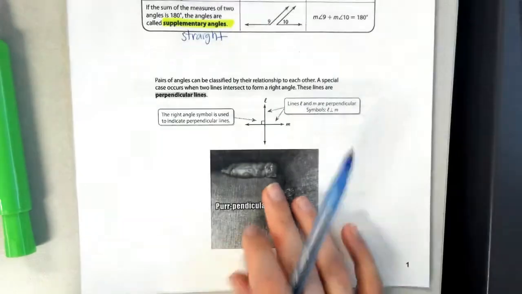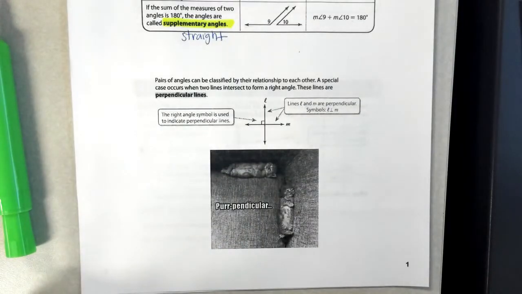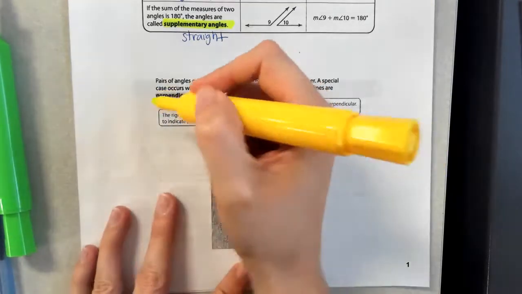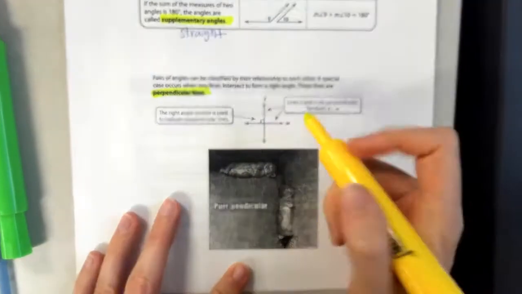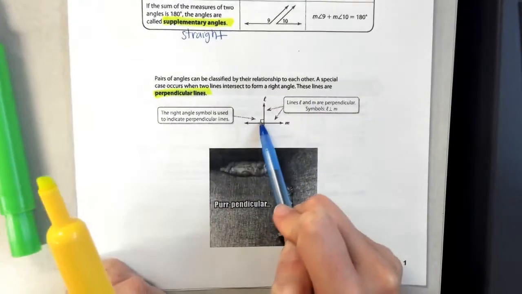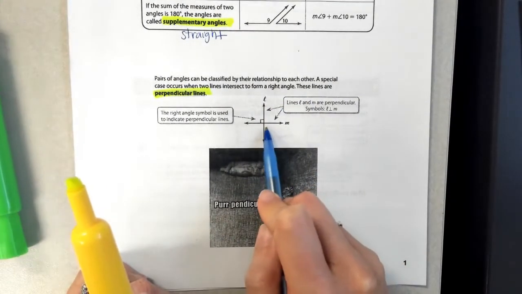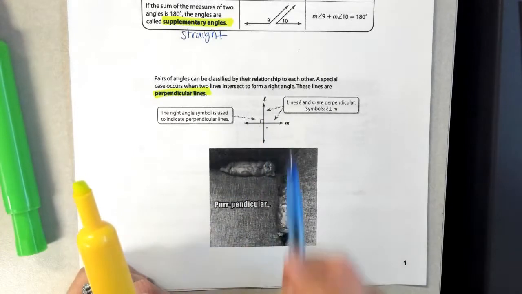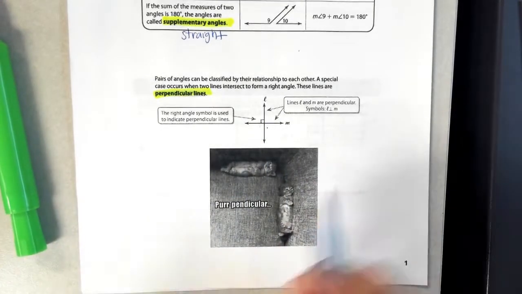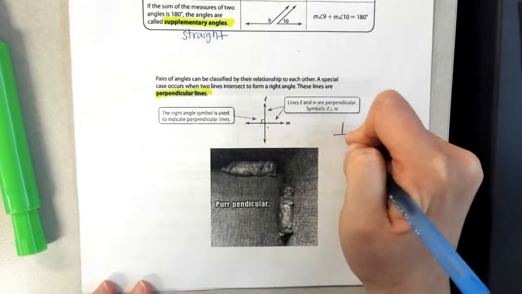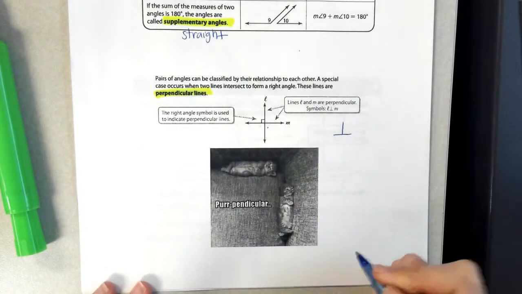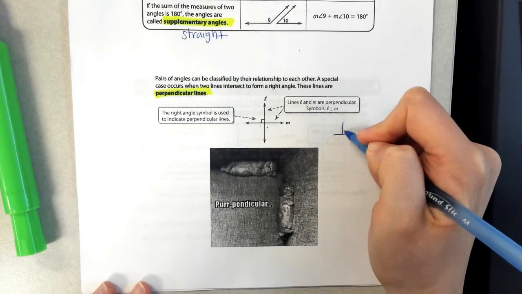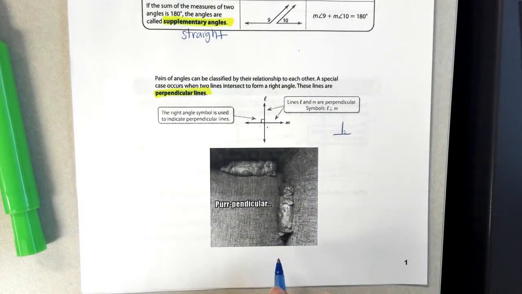The next part says, pairs of angles can be classified by their relationship to each other. A special case occurs when two lines intersect to form right angles. These lines are perpendicular lines. So notice, all of them are at a right angle. If this is 90 degrees, because of vertical, that means this is 90 degrees. Because of supplementary, it means this is 90 degrees. And then again, because of vertical, this would be 90 degrees. And here's the symbol we use. It's like an upside down T for perpendicular. It kind of helps you remember this is at a right angle. So that's what it means for perpendicular.